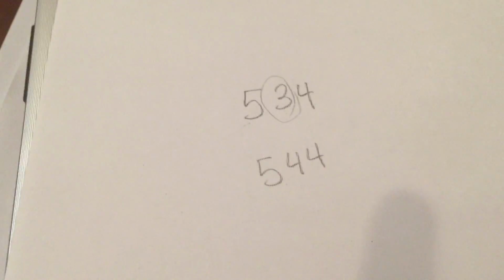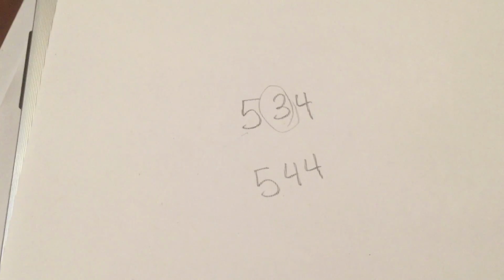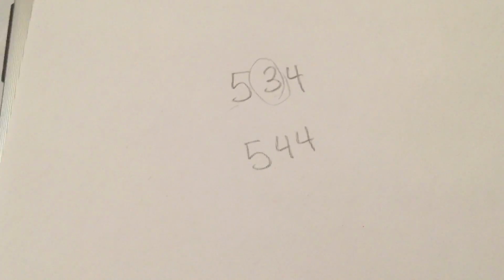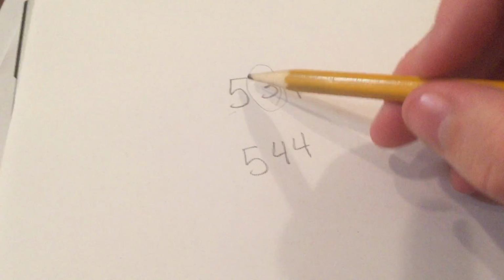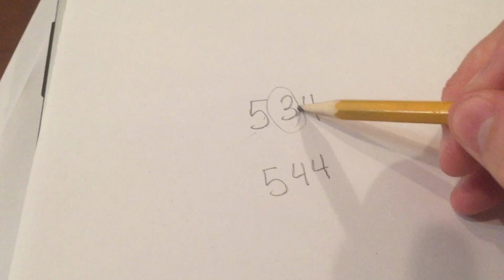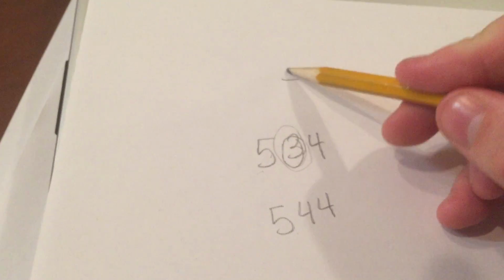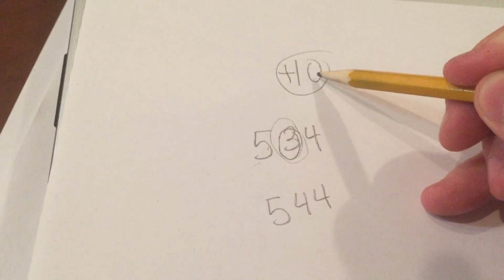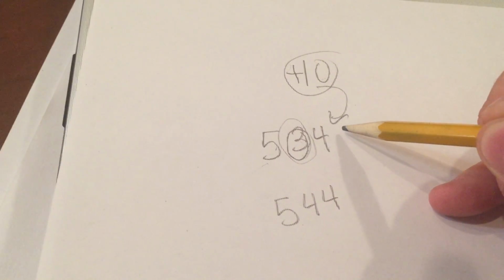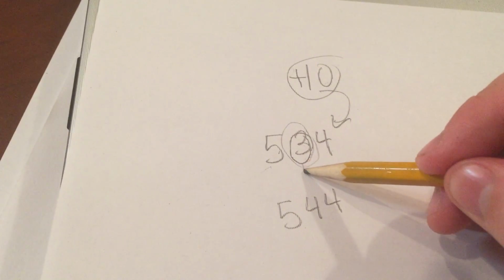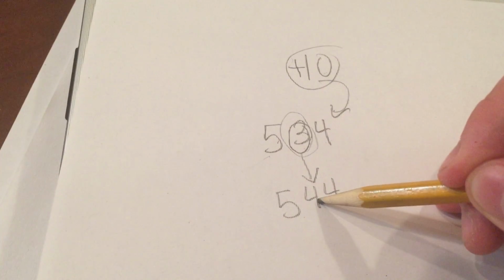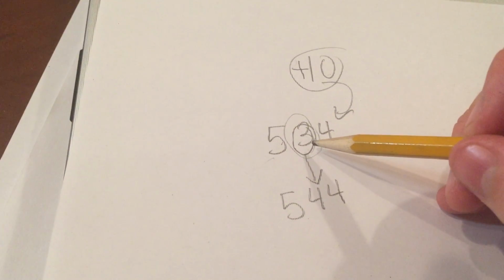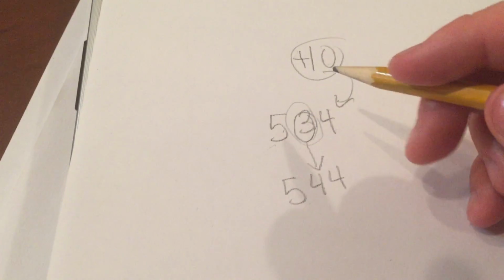Now, if you don't understand why that's the answer, just keep listening to the video. Here's why. Remember, this is 534, and we already said this is 3 tens. Well, if I add 10 to this number, that means I'm going to move from 3 tens to 4 tens. All I have to do is increase the tens place by 1.